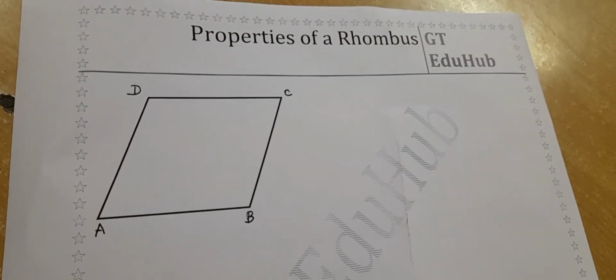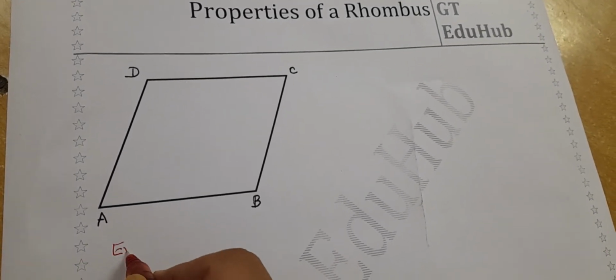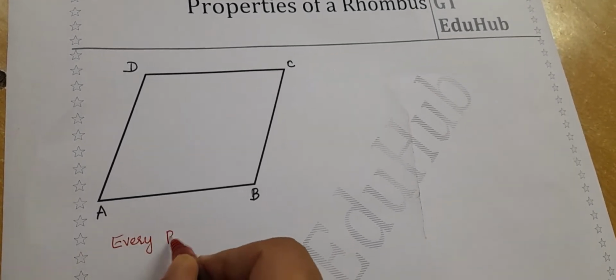In this video, I will discuss the properties of a rhombus. Students, keep in mind that every rhombus is a parallelogram.